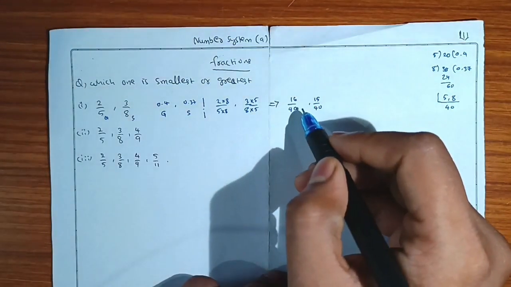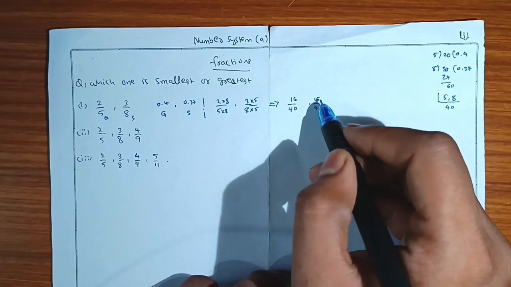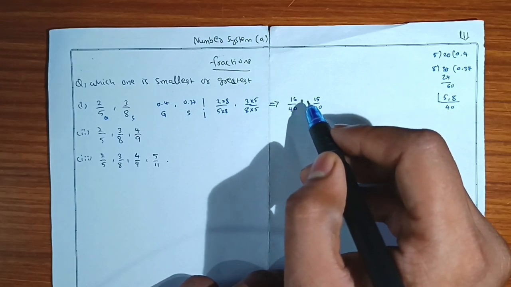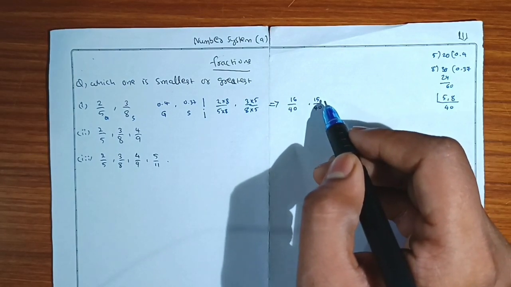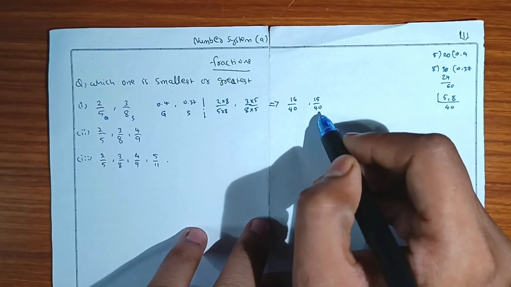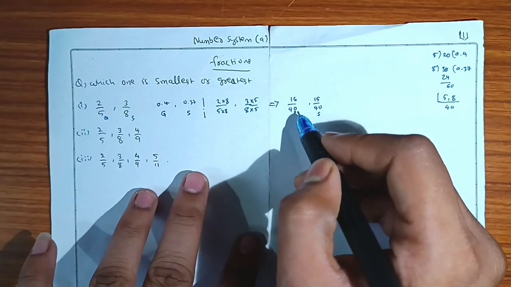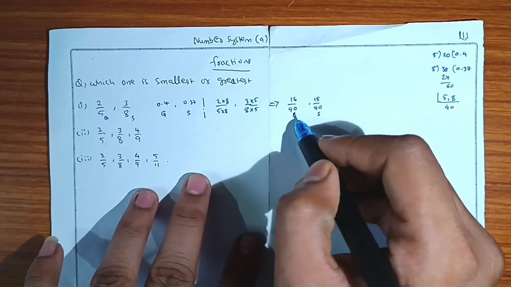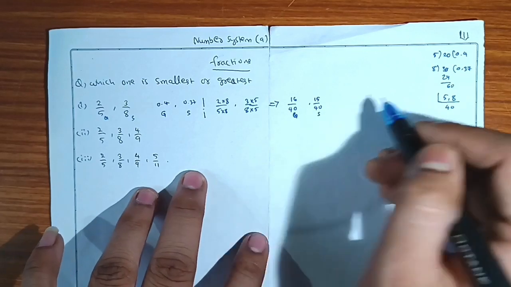So whenever the denominators are equal, we need to check the numerators: among the numerators, which one is the biggest, that is the greater one, and which one is the smaller, that is the smallest one. So this is the smaller numerator and this is the bigger numerator. So this is the greater fraction and this is the smaller fraction.